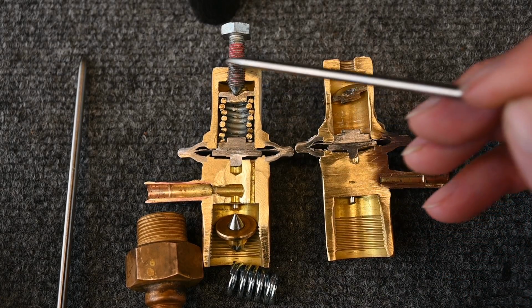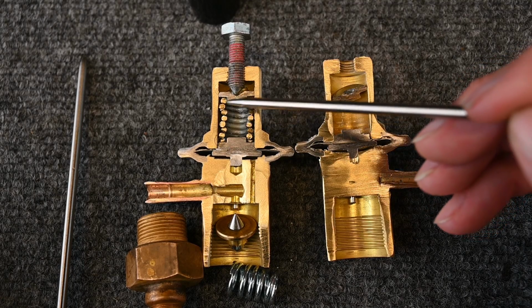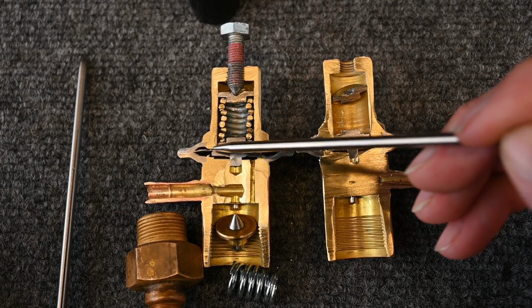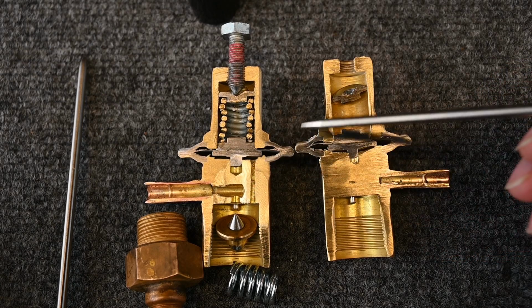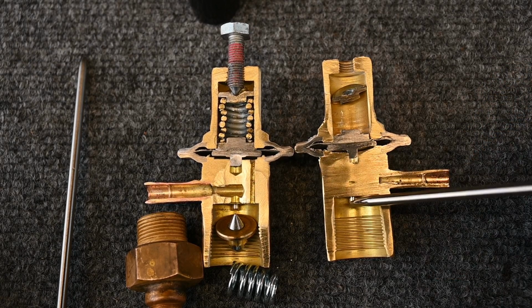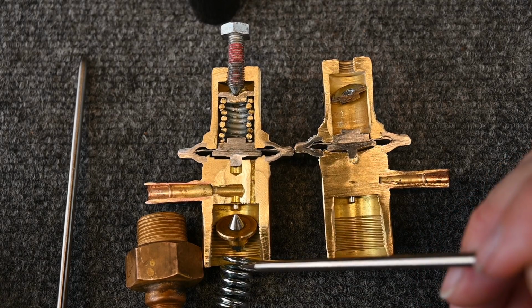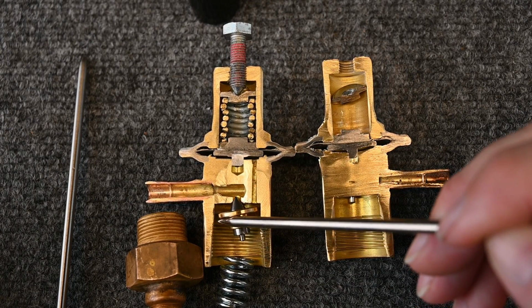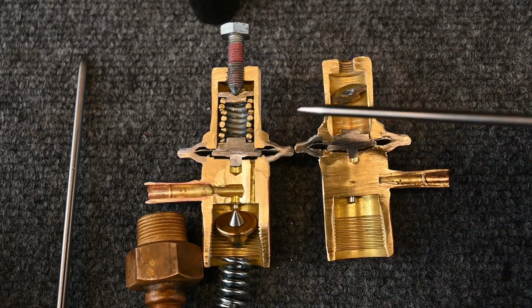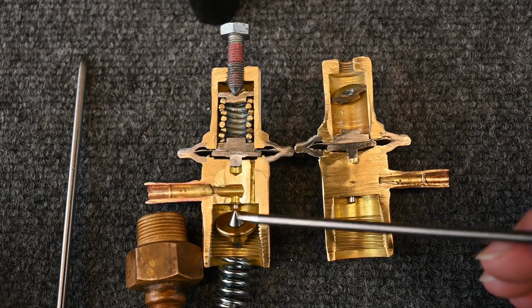If I decrease the pressure here, it decreases the pressure on the spring, which is less push against this plate, which is less push against the diaphragm, which is less push against this metal here, which is less push against these rods, and now this spring pressure can overcome it and start to force it closed. So these two springs work against each other. Once we have it set, they're essentially balanced.